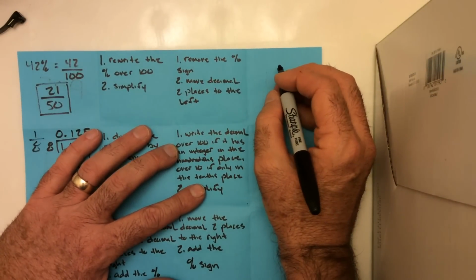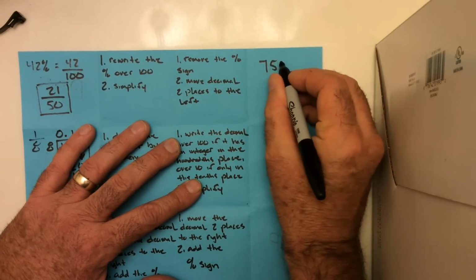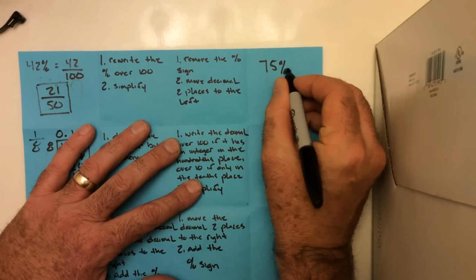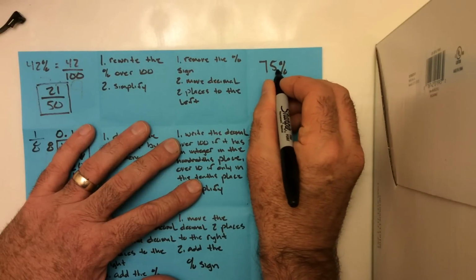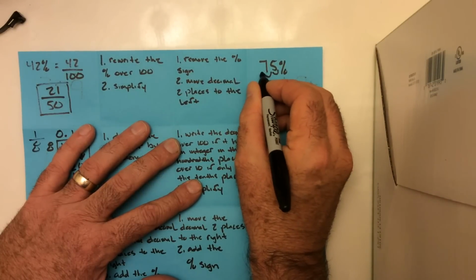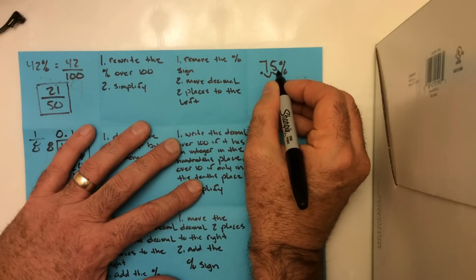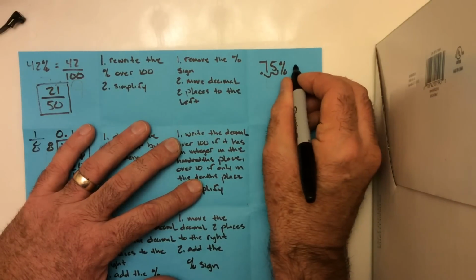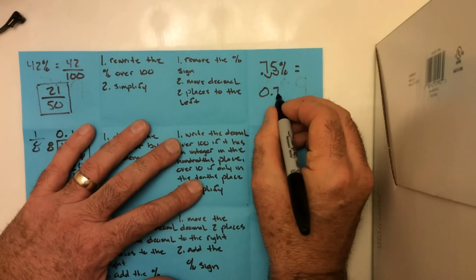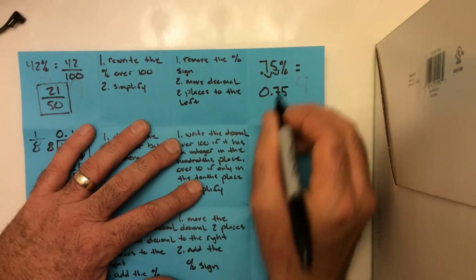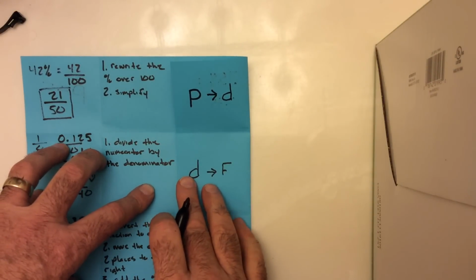We'll start with 75%. Okay, and it says we want to remove the percent sign, and we want to move the decimal 2 places to the left. Okay, there's always an imaginary decimal at the end because it's a whole number. So 75% is going to be the same as 0.75, 75 hundredths. So that was percent to decimal.